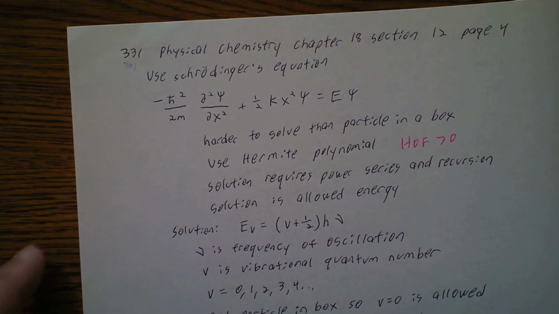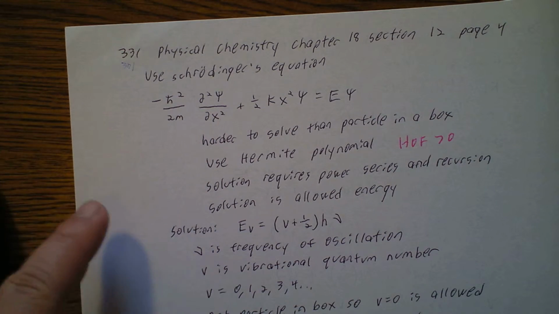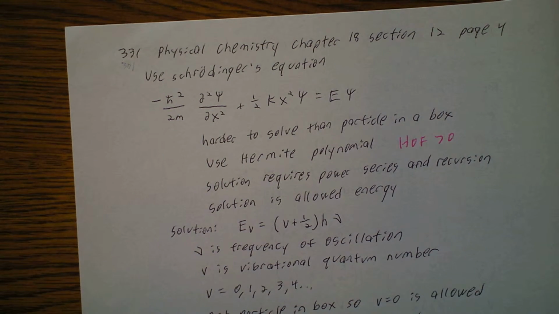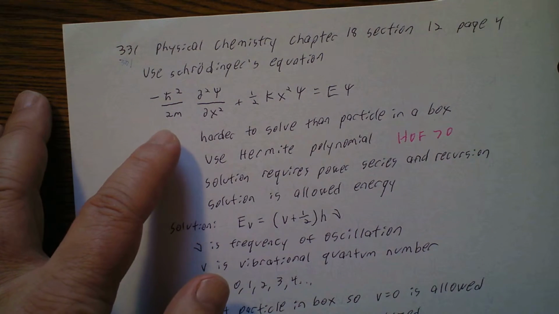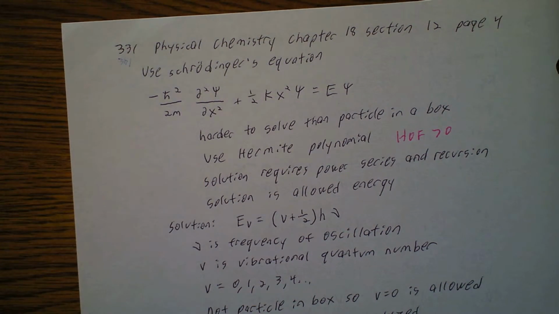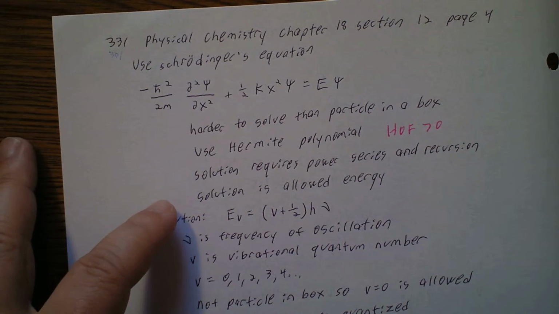We're going to have to use Schrodinger's equation. So we get minus h bar squared over 2m times the second derivative of psi with respect to x. That's lowercase psi, remember, so that's the time independent. Plus 1/2 kx squared times psi is equal to energy times psi. So this is a little harder to solve than a particle in a box. We have to use something called a harmonic polynomial. So the solution requires power series and recursion.